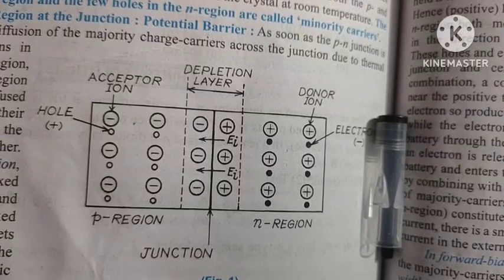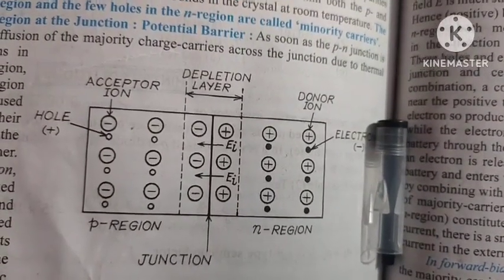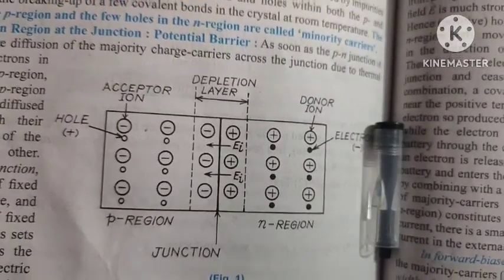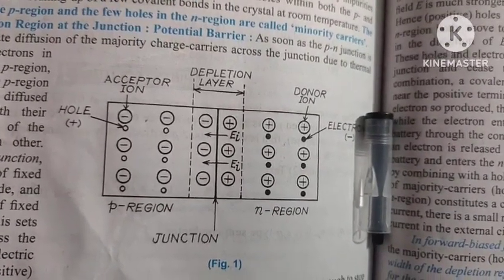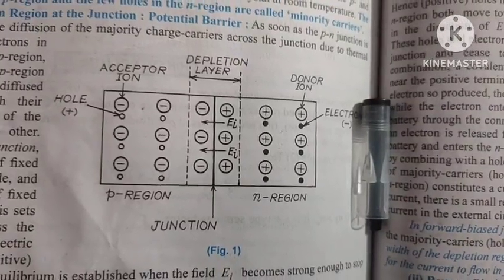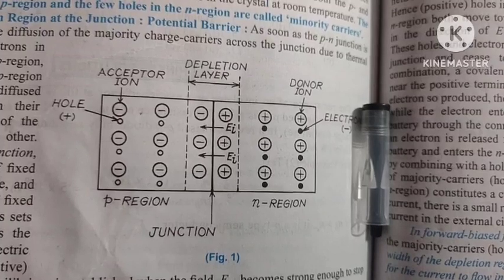So in the absence of an external electric field, both of them become equal. Once they become equal and opposite, the net current in the p-n junction diode is 0. So in the absence of any battery, there will be no current in the p-n junction diode. Therefore, to get a certain current, you have to bias the junction. You have to do the biasing.